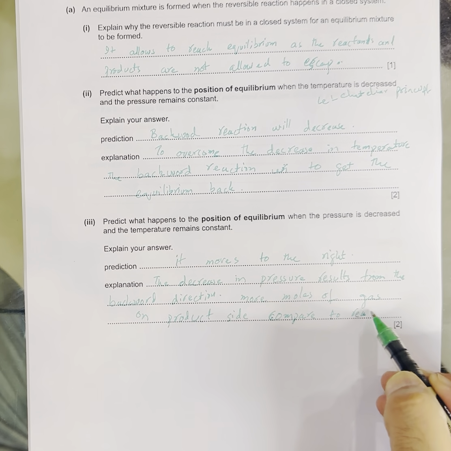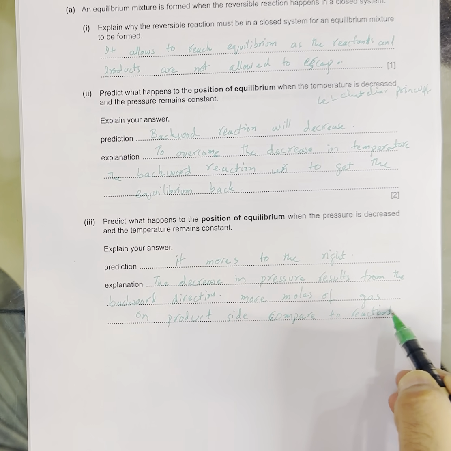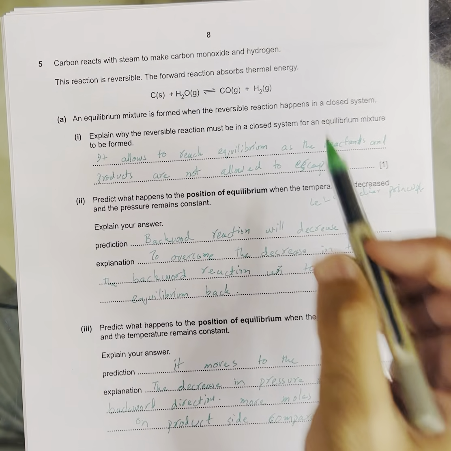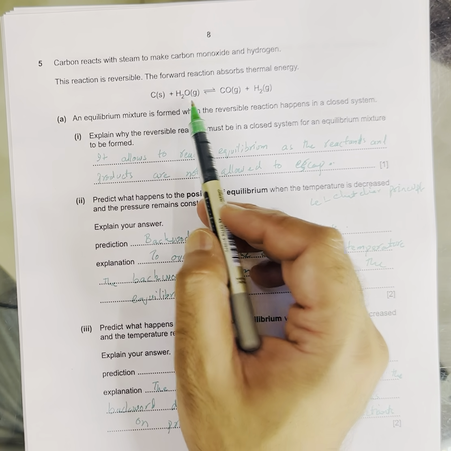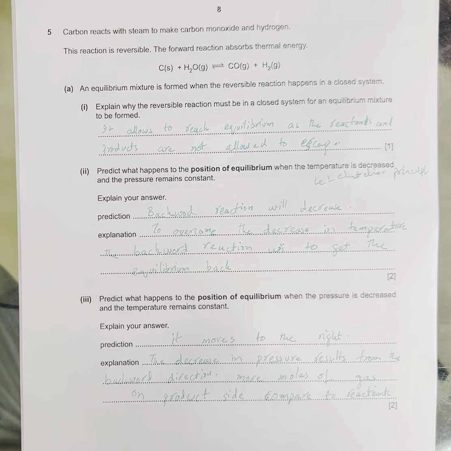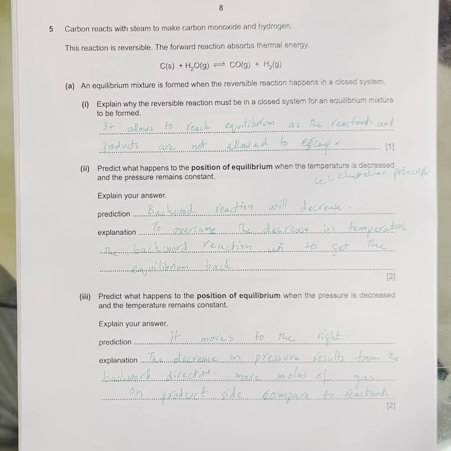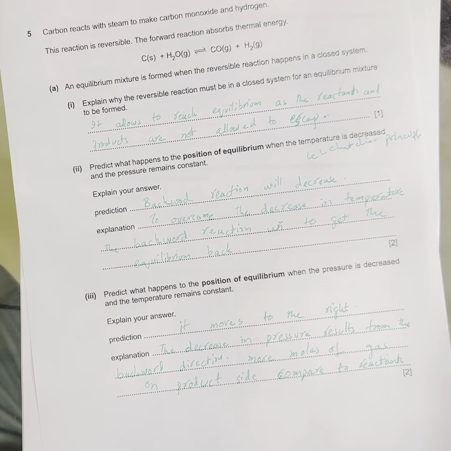As we can see from the equation, the product has 2 moles of gases and the reactant has only 1 mole of gas. So that's how we explain this prediction.